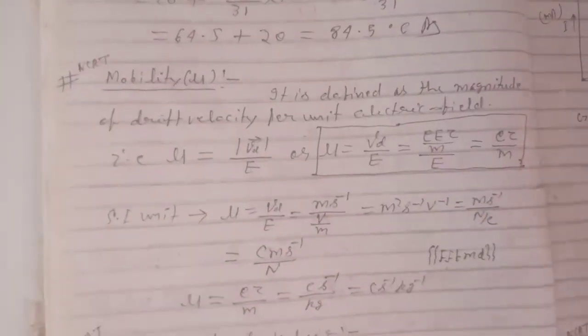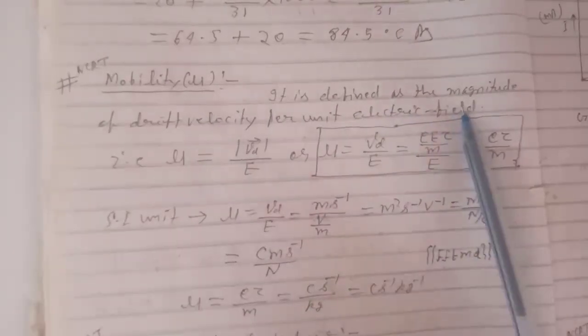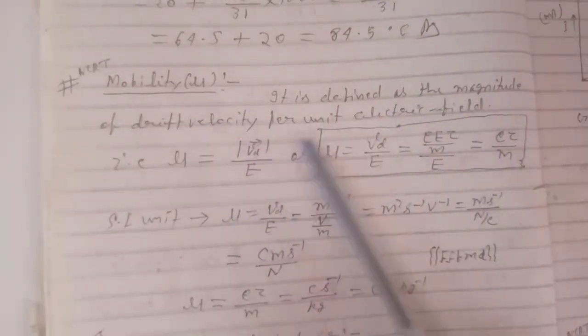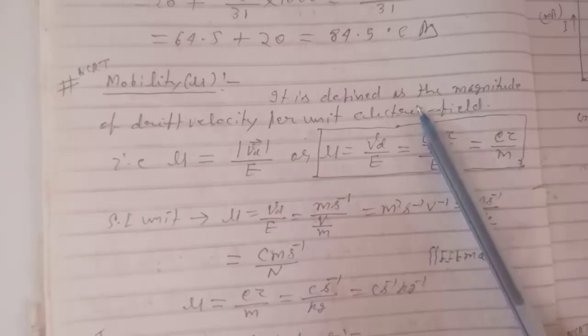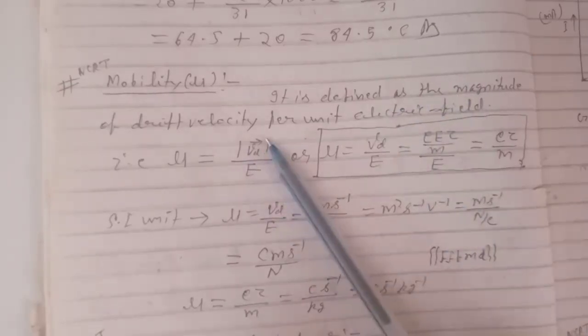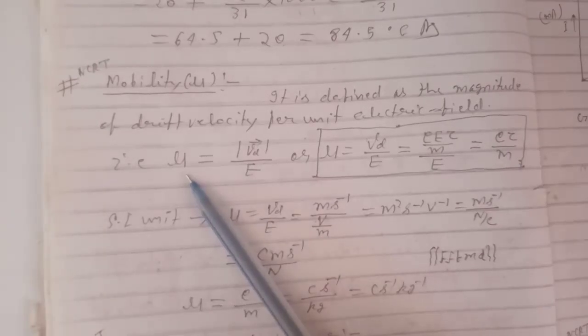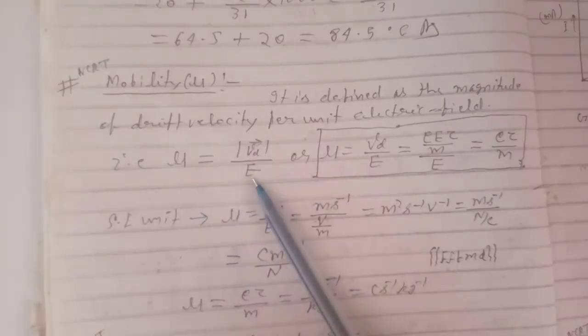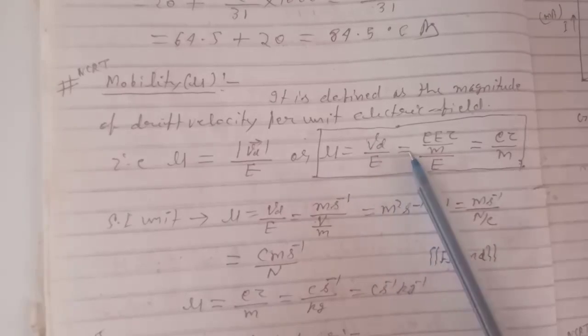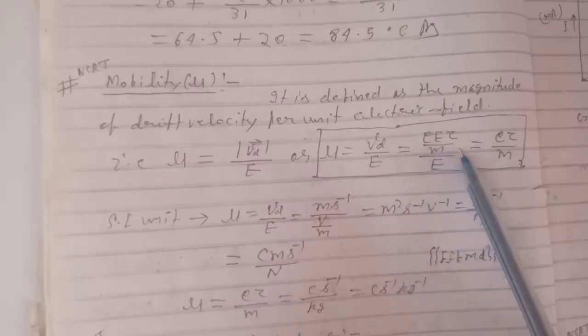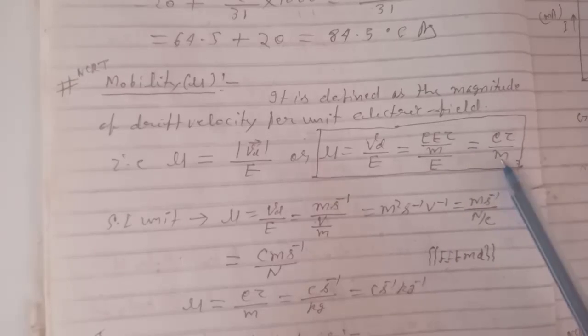Next, mobility mu. It is defined as the magnitude of drift velocity per unit electric field. So mu equals the magnitude of Vd by E, or mu equals Vd by E, where Vd equals E tau by m into E, so mu equals E tau by m.